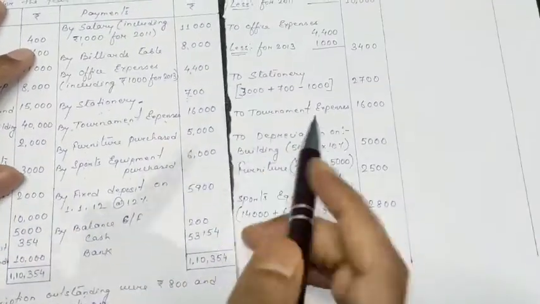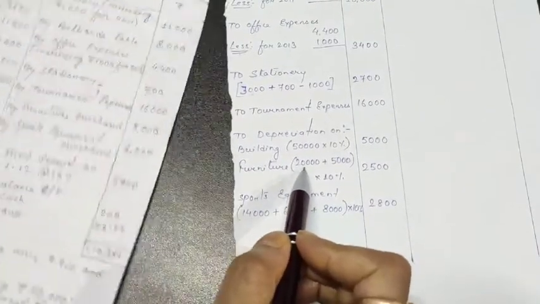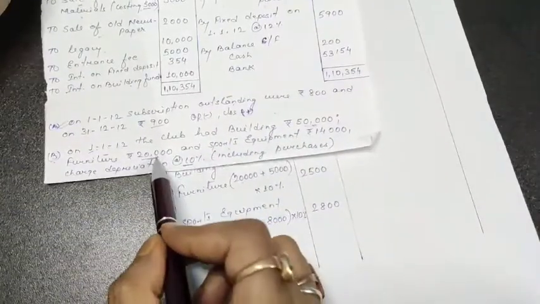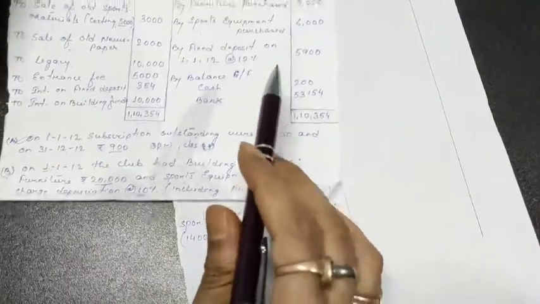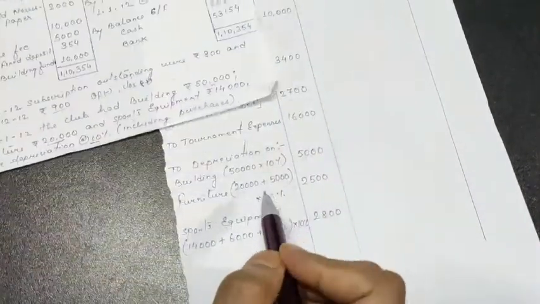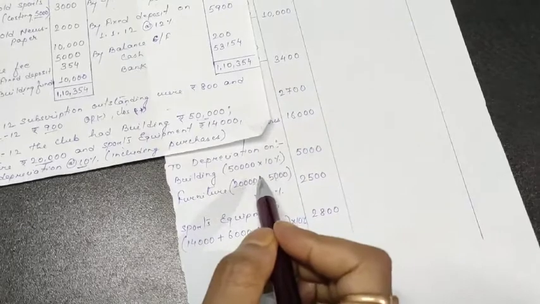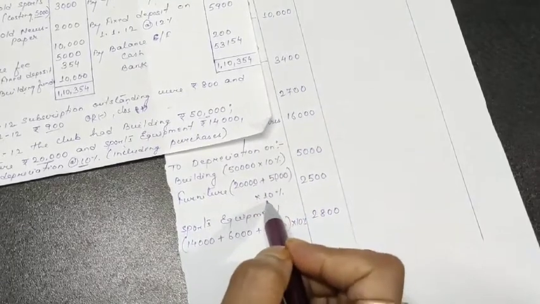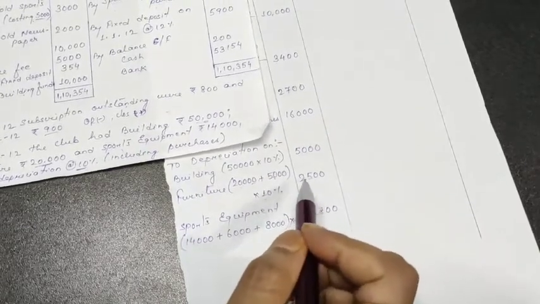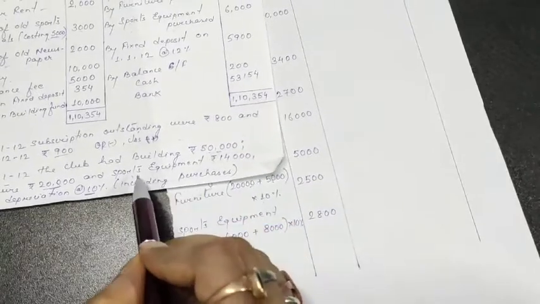So what I did here, check out. 20,000 was the opening balance which was given here in the adjustment. You see 20,000 plus 5,000, it came from here, furniture purchased. So together it is 28,000. On 28,000, if you are finding 10%, how much you will get? 2,500. Okay.